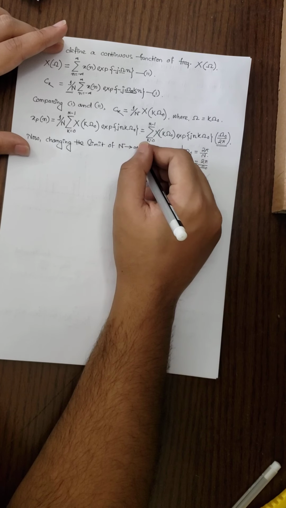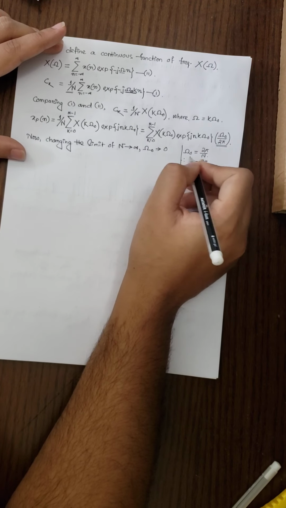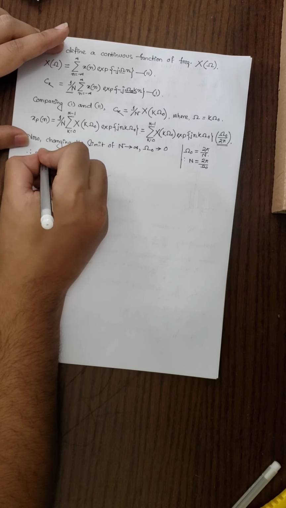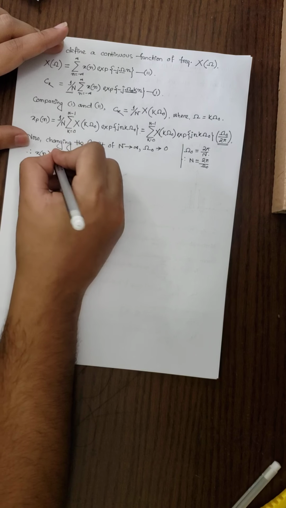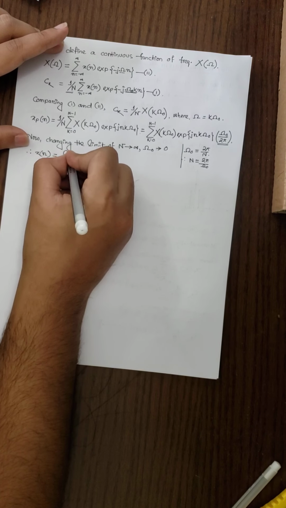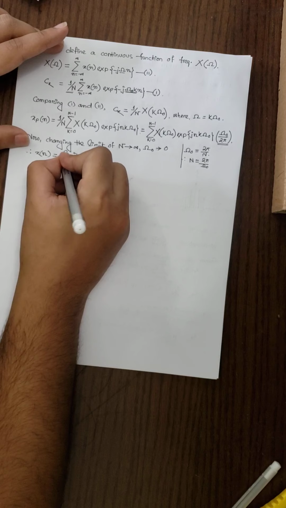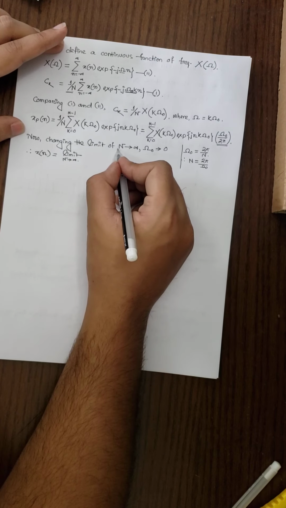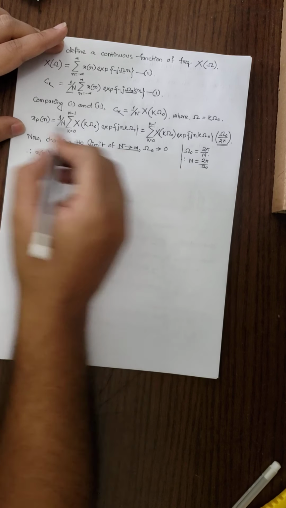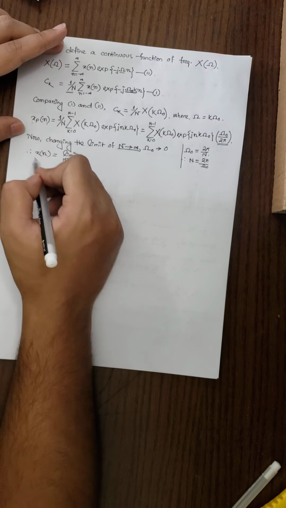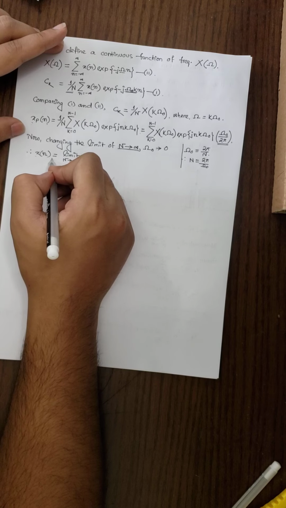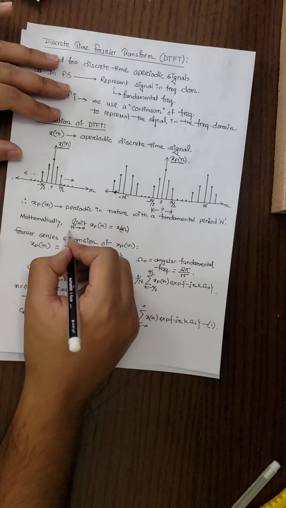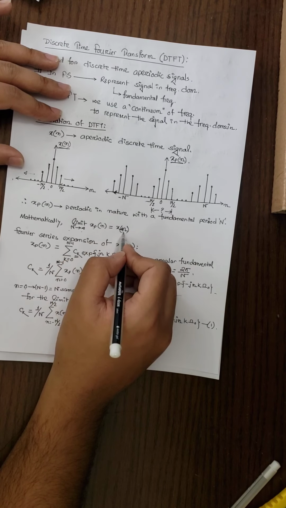So as one approaches infinity, the other is bound to approach 0. So x of n, we can write limit n tends to infinity. See, since we have taken the limit as n approaches infinity, x of p will become x of n in the left hand side. As I have shown earlier over here, as n approaches infinity, x of p will turn to x of n.